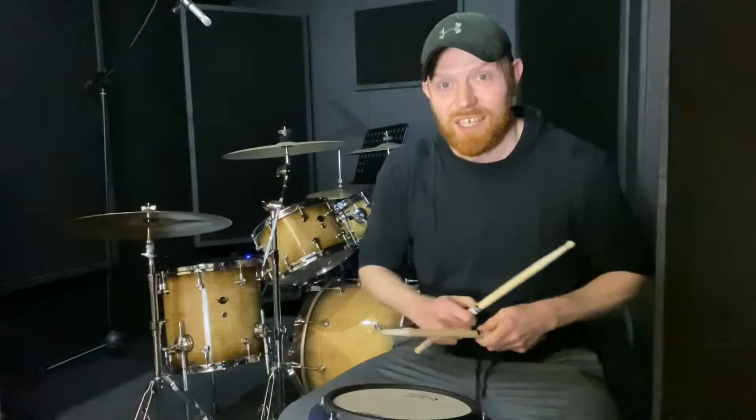So regular 16ths one last time. 1E and a 2E and a 3E and a 4E and a. Here's the beat, here's the quarter note. So sextuplets, semiquaver triplets. You're getting that 1, 2, 3, 4, 5, 6 on each note.